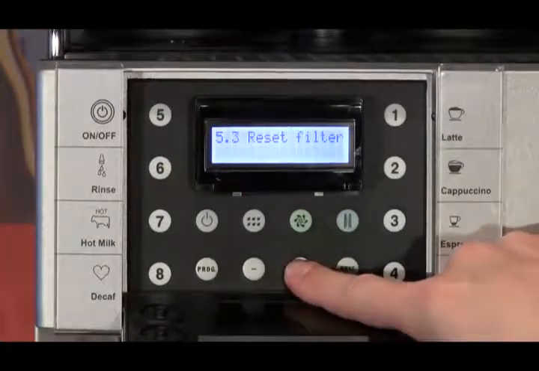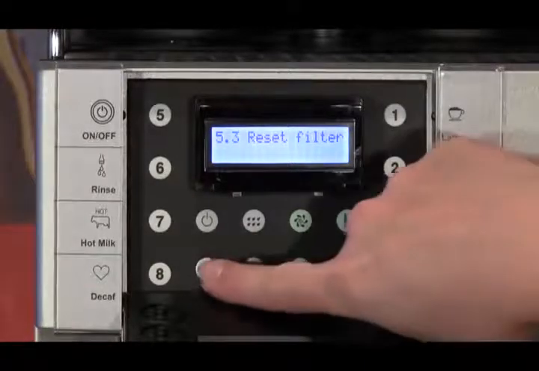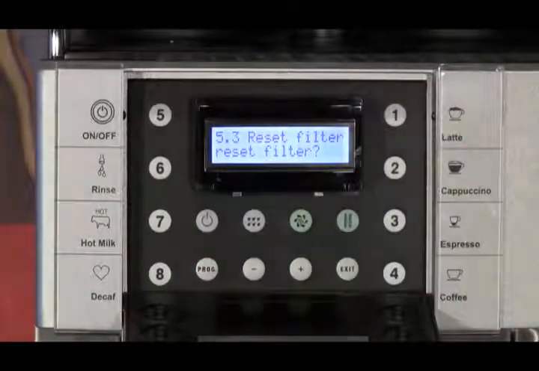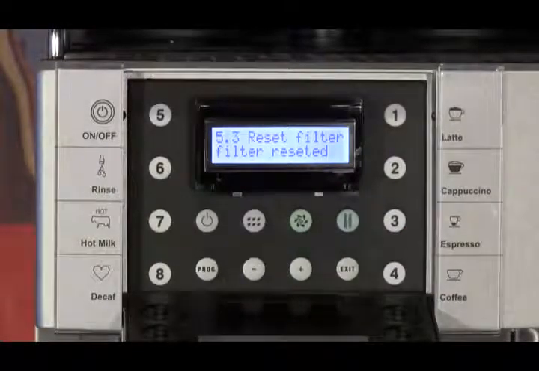The third submenu in the settings programming tree is Reset Filter. Once I've recharged my water softener or replaced my water filter, I'll tell the machine I've done so by entering using the prog button, confirming using the negative button. The machine then indicates filter reset.